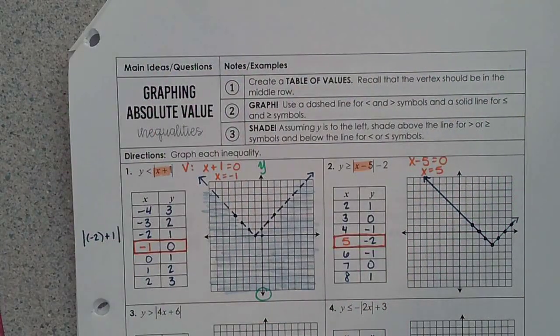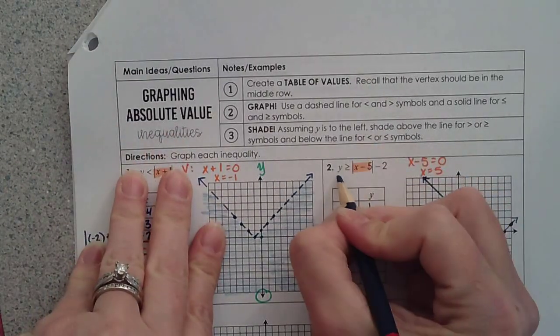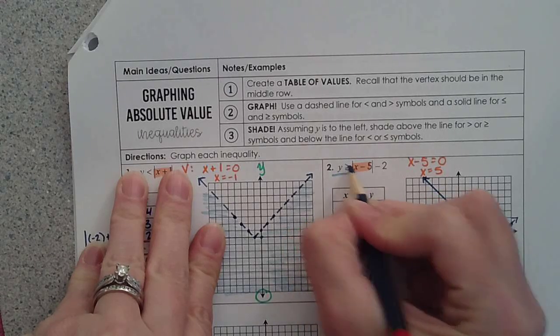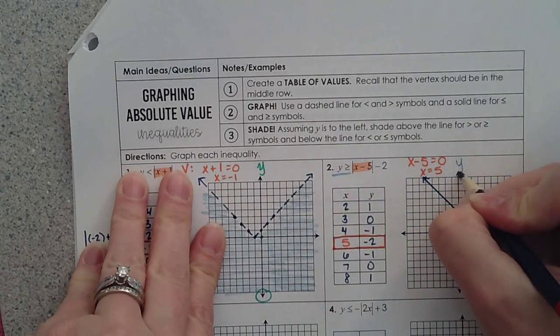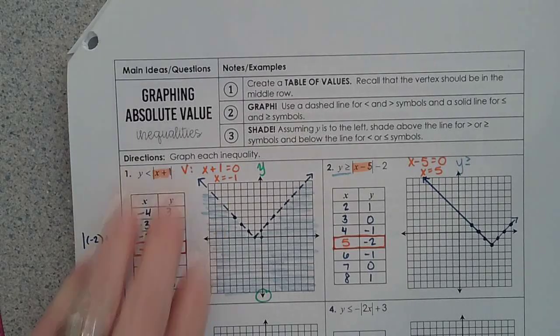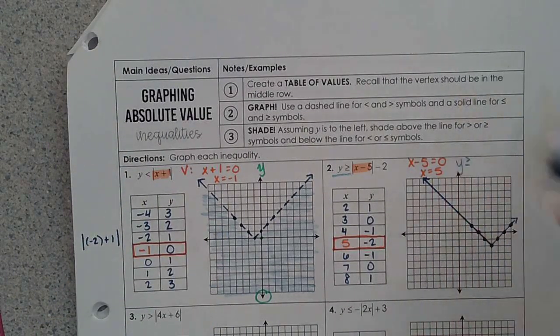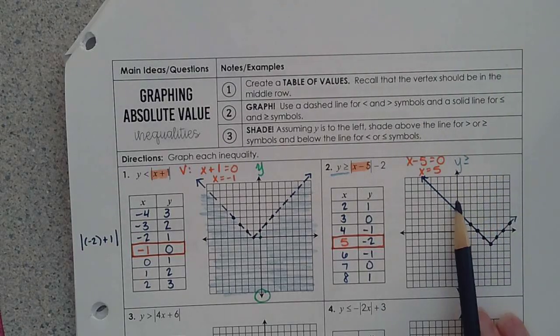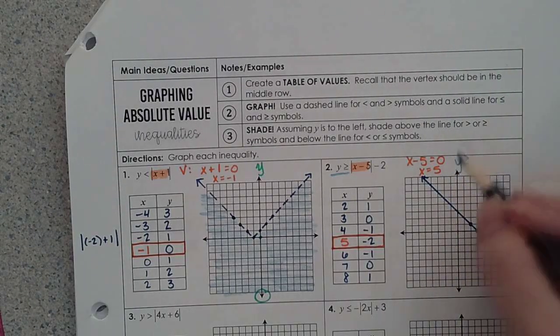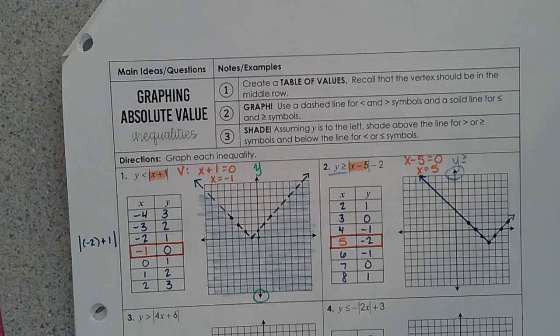Okay, there's my line. Now I've got to shade it. So I'm going to look at that inequality. This says y is greater than. The big y values, the places where y is bigger, is at the top of the y-axis. Big numbers are up, little numbers are down. If y is bigger, we're going to shade this part of my graph.